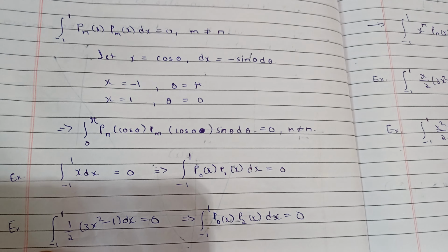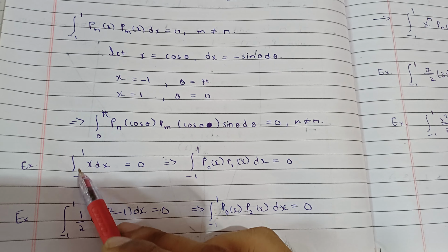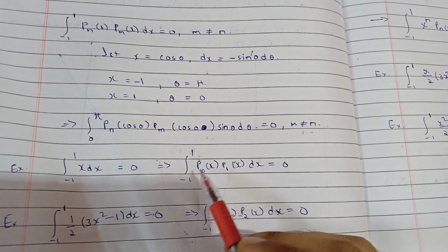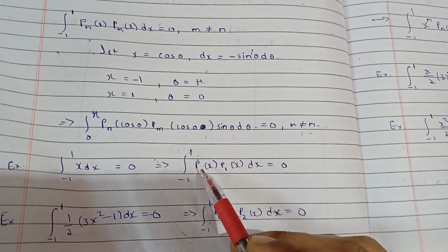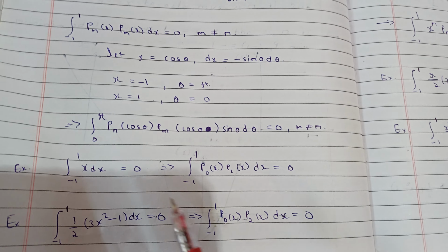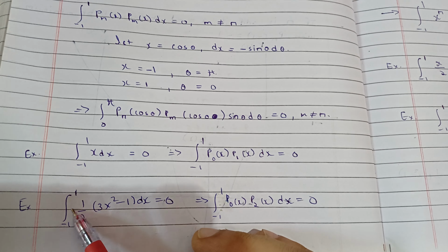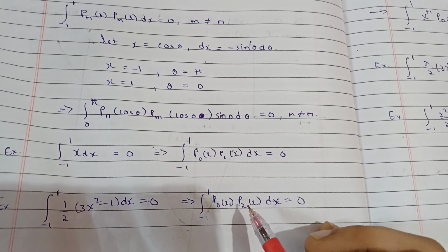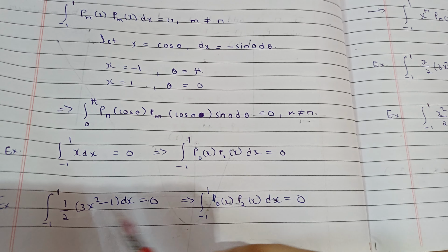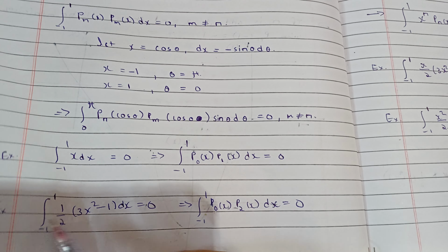Now you must see these results. Based on this orthogonality, we can see that x dx can be written as 1 into x, and 1 is nothing but P0(x), and x is P1(x). So these m and n are different, so this will be 0. And you can verify this: x square by 2 will give you 0 here. Same here, you can see this. It is P0(x), 1 into this whole term. So P0(x) multiplied by P2(x). This is P2(x). So here m and n are not equal, so this must be 0. Now you can solve this, and you will get 0 again.